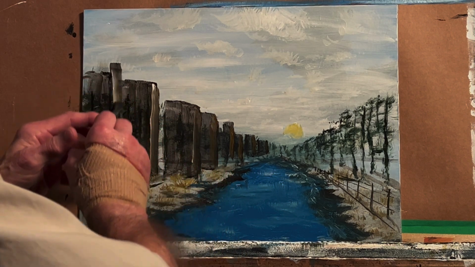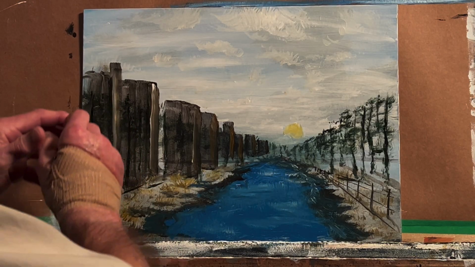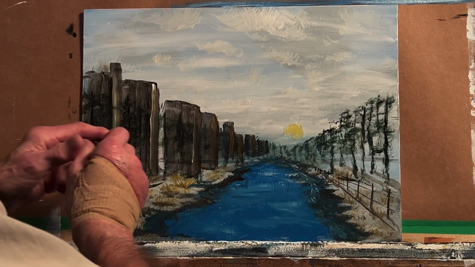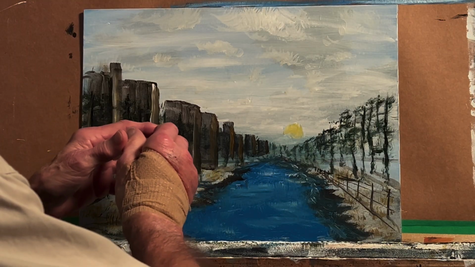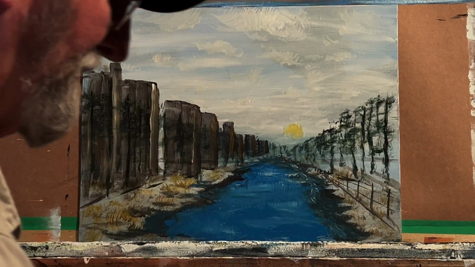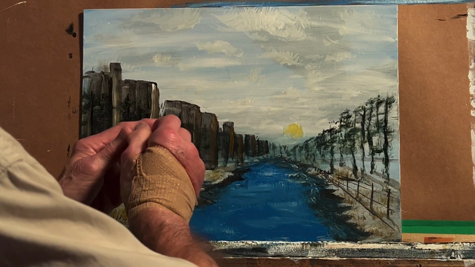Something like that. And then you're going to have, even when you put your windows and whatever you have in there, you want to follow that same concept.